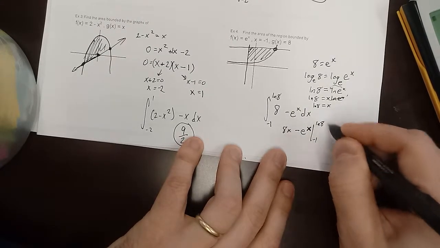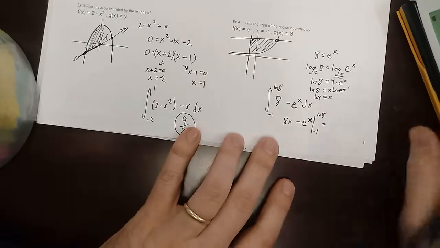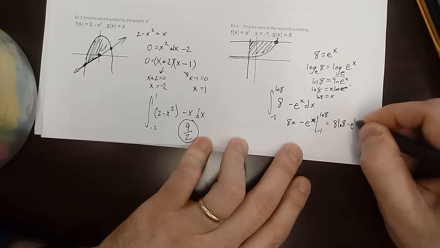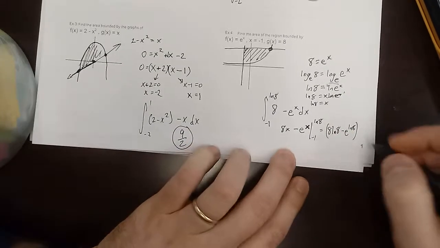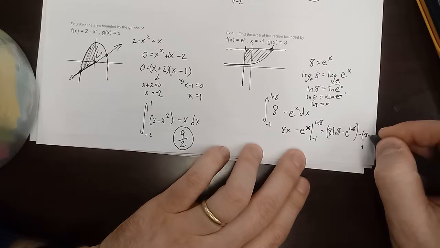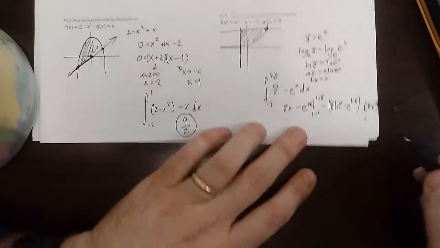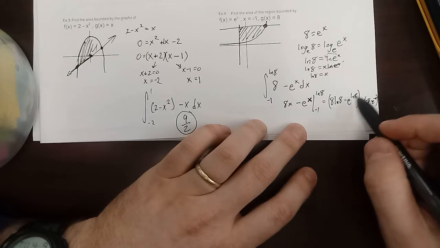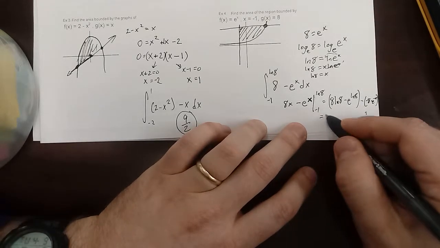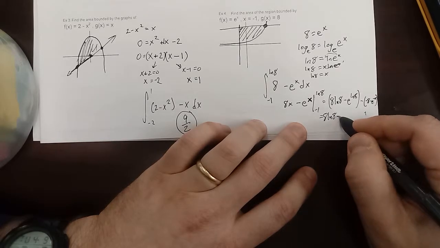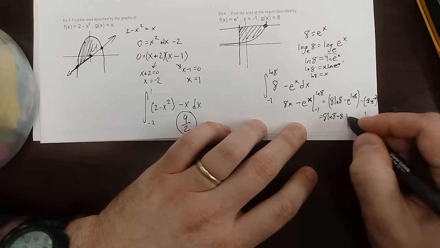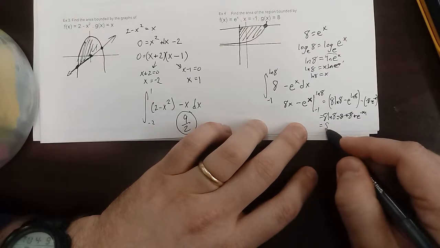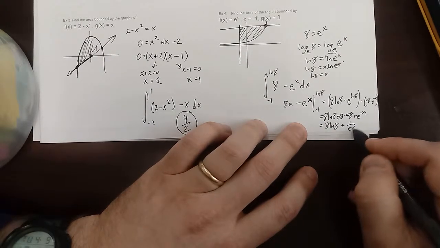So -1 to ln 8. This is actually really, really nice. I know it doesn't look like that, but just bear with me. So we get 8 ln 8 minus e to the ln 8, minus -8 minus e to the negative x. And if we're careful here, e to the ln 8, this is a special property that turns into regular 8. And so we wind up getting 8 ln 8 minus 8 plus 8 plus e to the negative x. And so here, those cancel. We get 8 ln 8 plus 1 over e to the x.